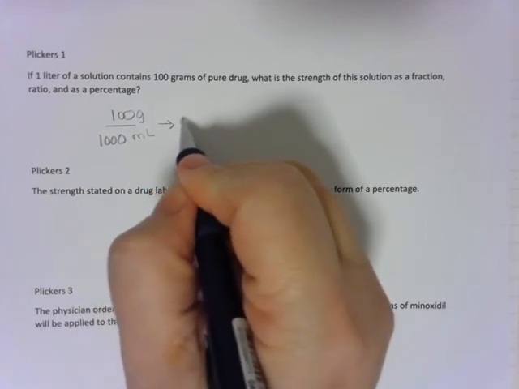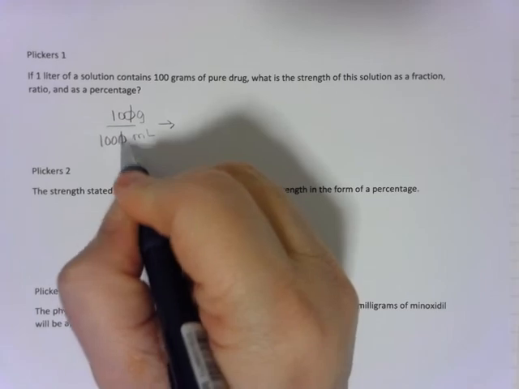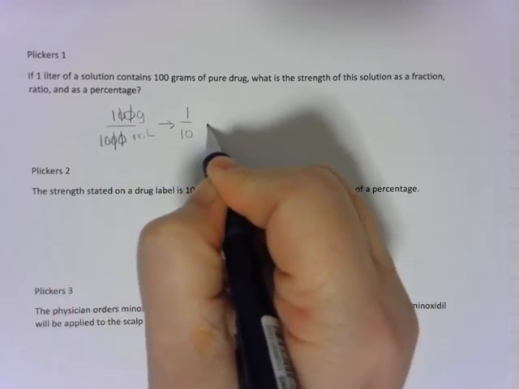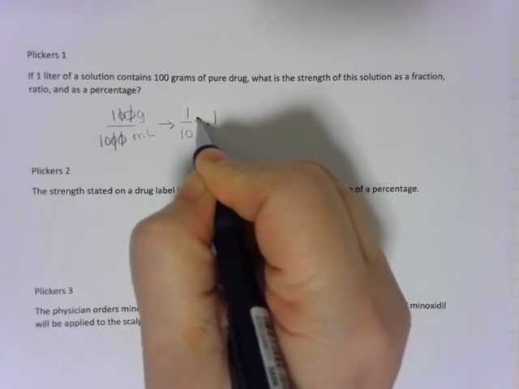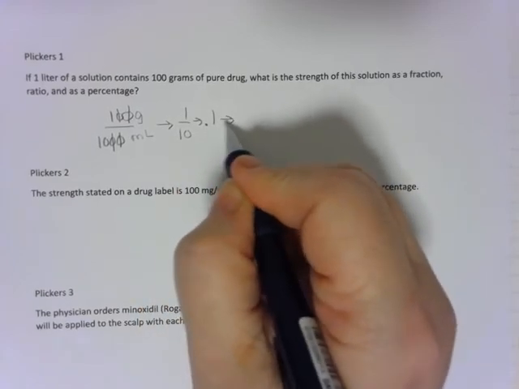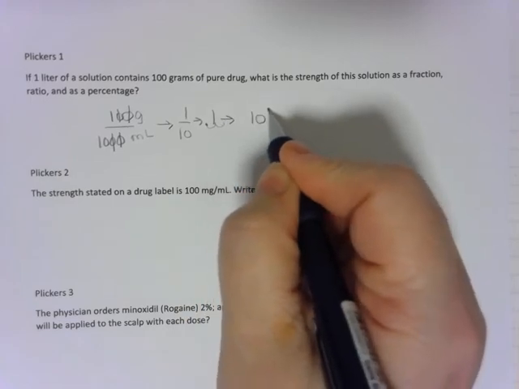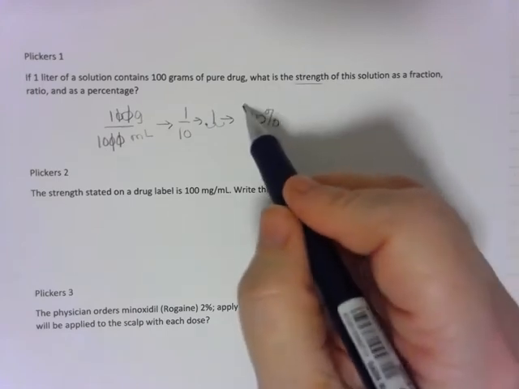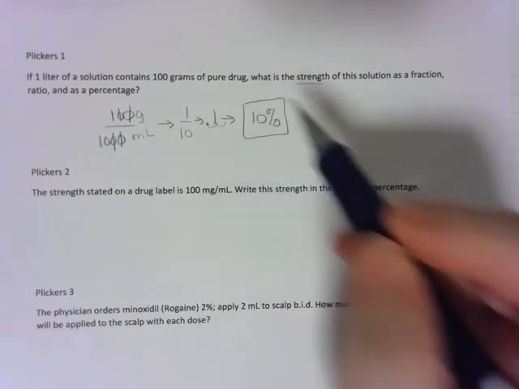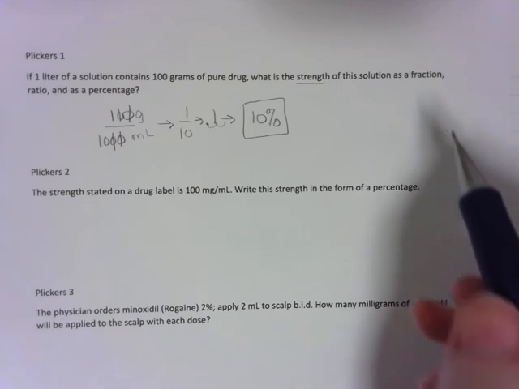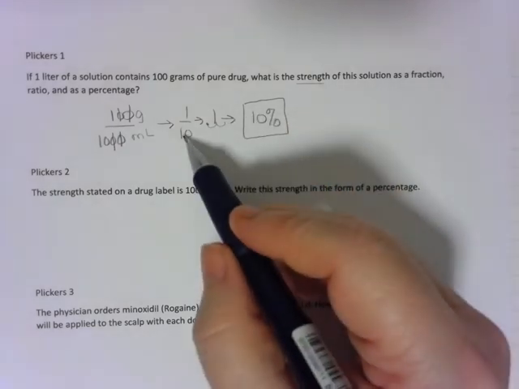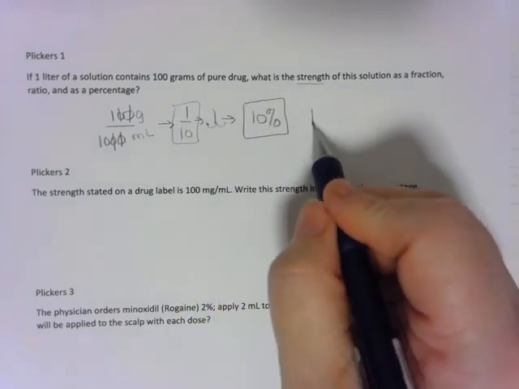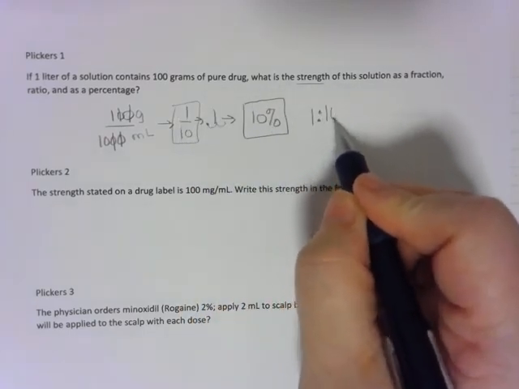I can represent that as 1/10, which is 10%. That would be my strength, 10%. Now we want that as a fraction, which is this, as a ratio, which is 1 to 10.